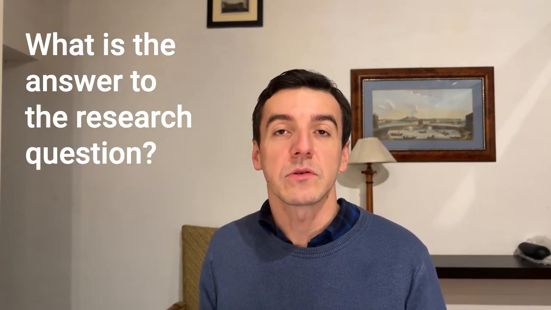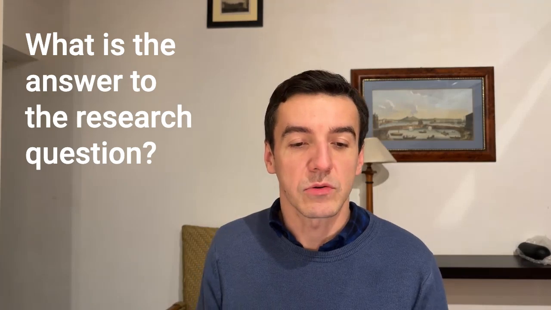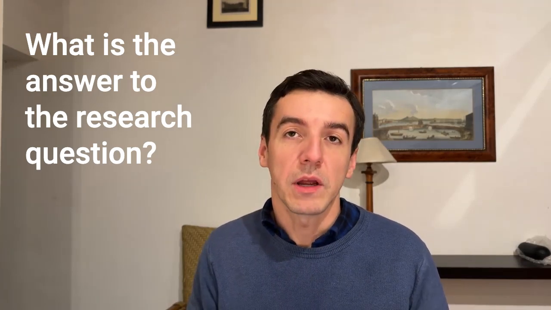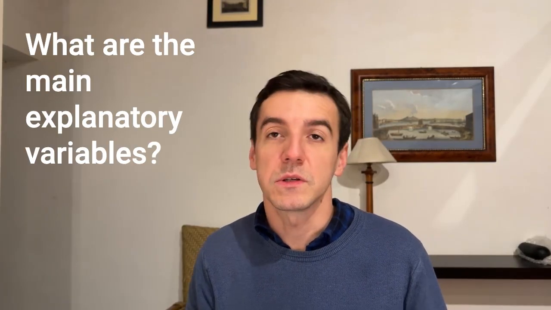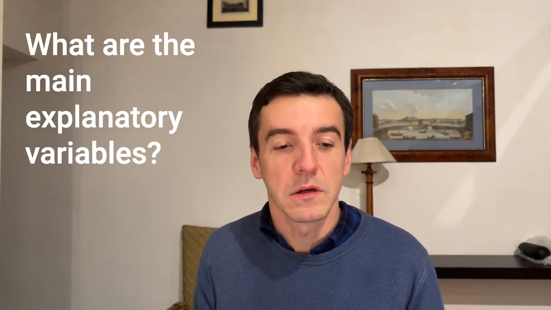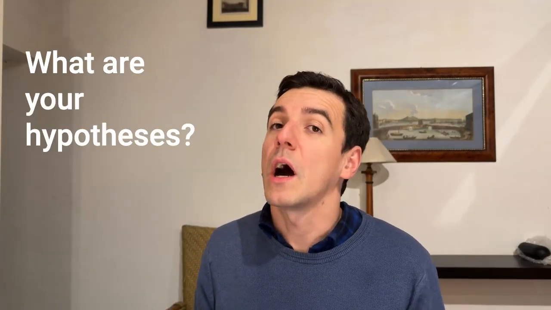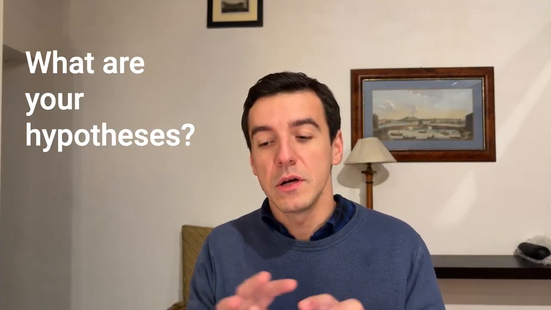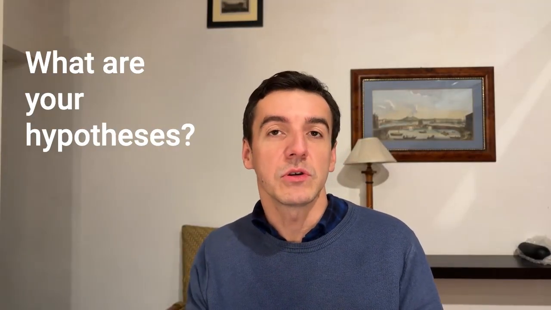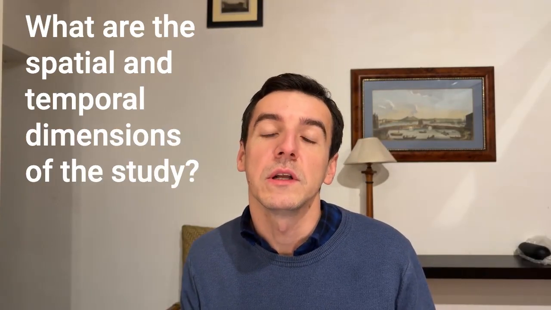And if there are differences between the way you define it and other people's definitions, it's important to explain why your definition is superior. The theory and argument should also emphasize the specific answer to the research question that's being posed in the introduction. So a typical theoretical framework should typically address questions like, what are the main explanatory variables that help explain the outcome of interest? How are those variables defined conceptually and operationally? What are your hypotheses? So hypotheses are simple statements that articulate the relationship between the main independent variables and the dependent variable. And then finally, are there any spatial and temporal dimensions of the study?